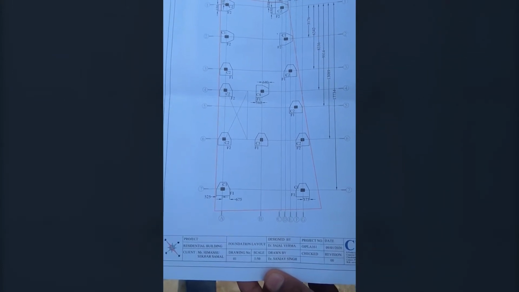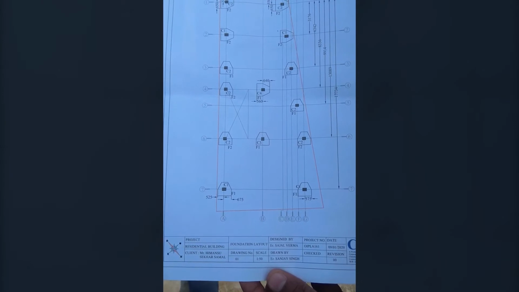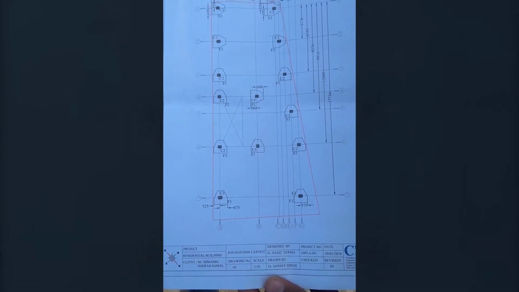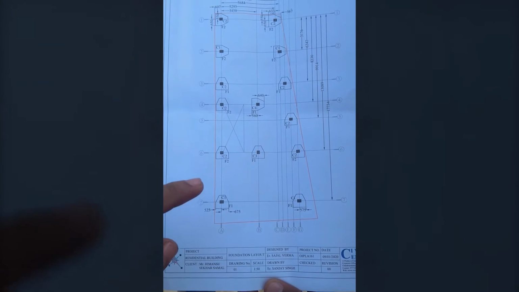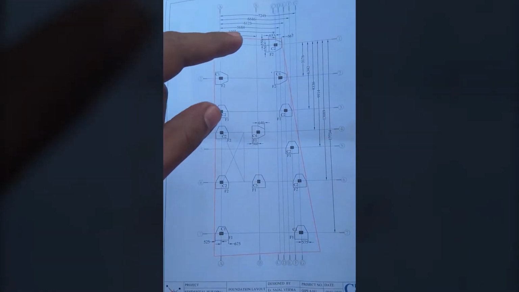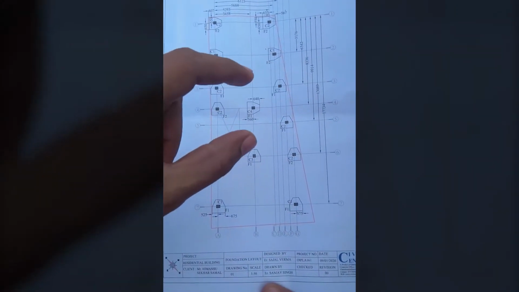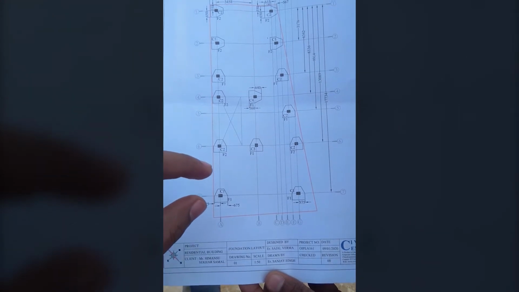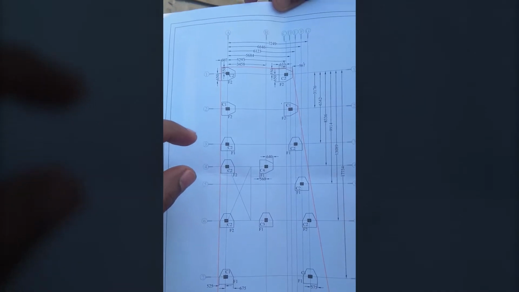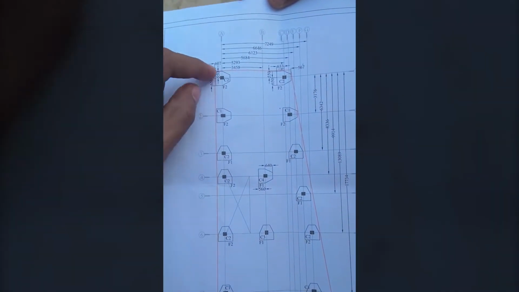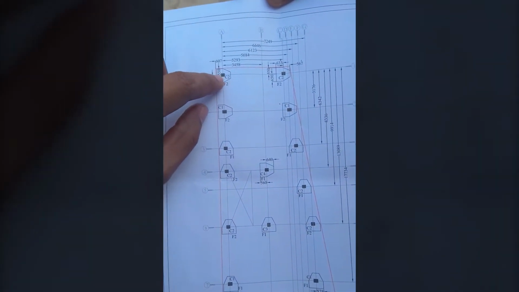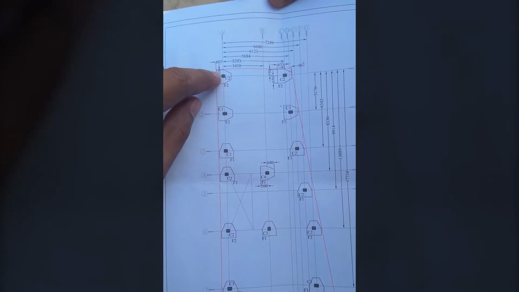Today in this video, we'll show you how to read the structural drawings of foundation. In this case, we have a pile foundation drawing. As you can see, this is the pile foundation layout of one of our clients. All these pile caps are 3 piles. The center to center distance of these piles is given. This point is the center of the pile as well as the column.